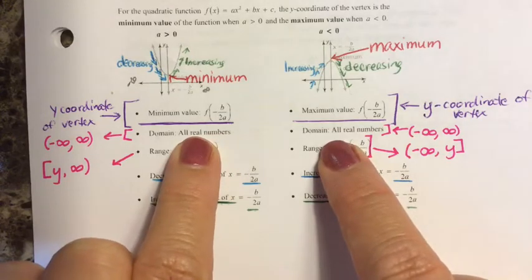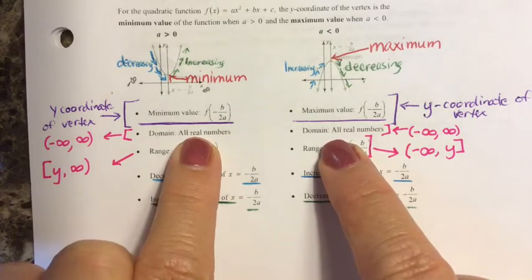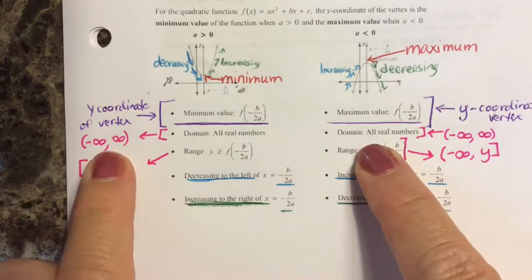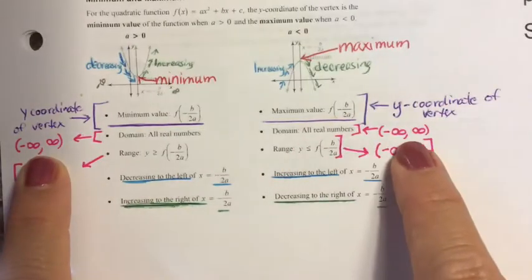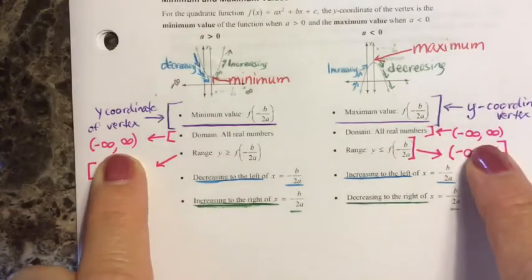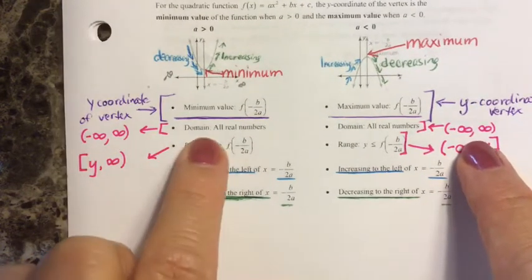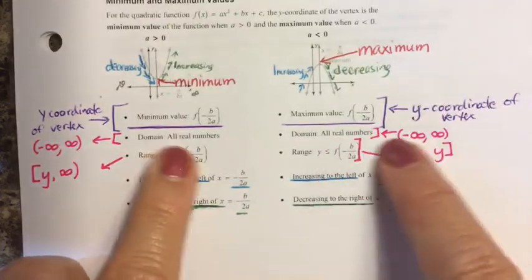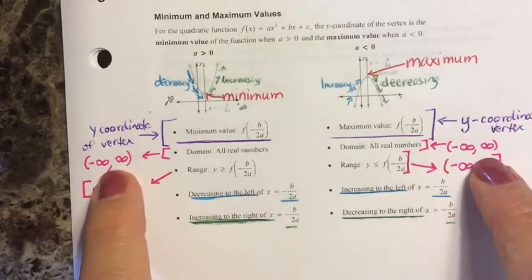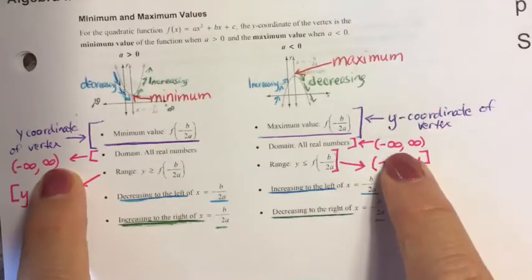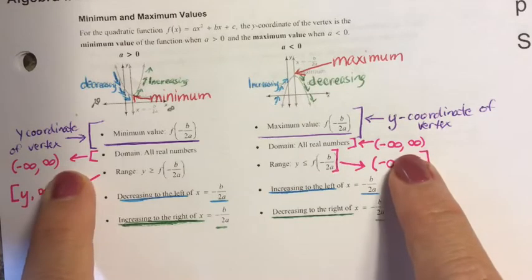For Algebra 2, we need to use interval notation, and this is how you write interval notation for all real numbers. Every parabola that we will do will either point up or down, and the domain for every parabola that points up or down is negative infinity to positive infinity with parentheses around it and a comma in the middle.